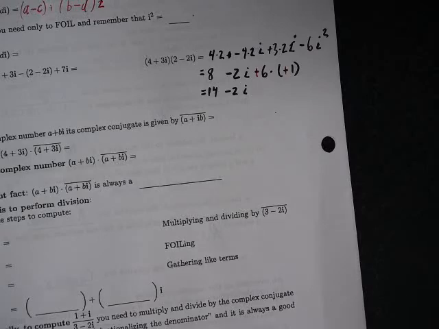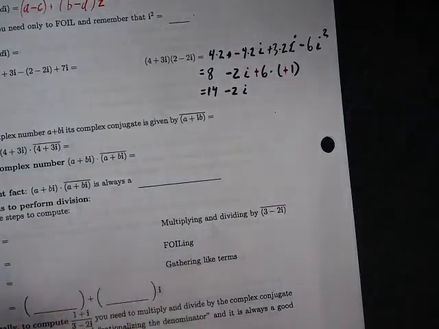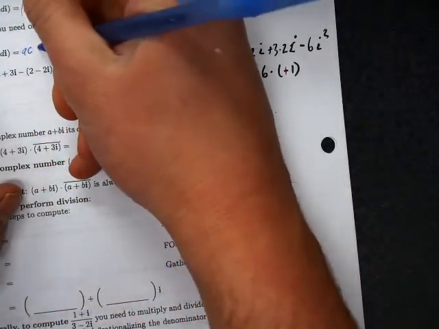So we can do that in full generality, and either you can remember just FOIL, or let's actually expand it out and see what generic formula we get. If I multiply together a plus bi and c plus di, so let's see, I think that I'll work mostly in blue pen, and then I'll write a final value in red. So it'll be ac.